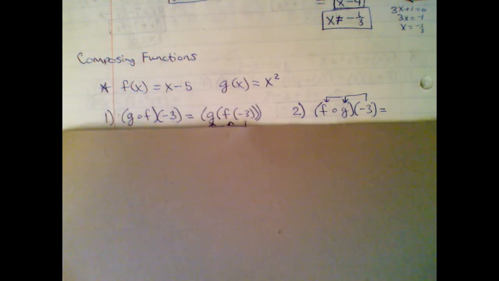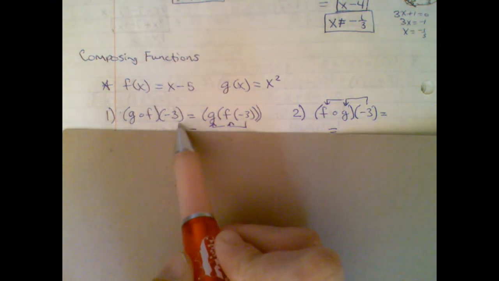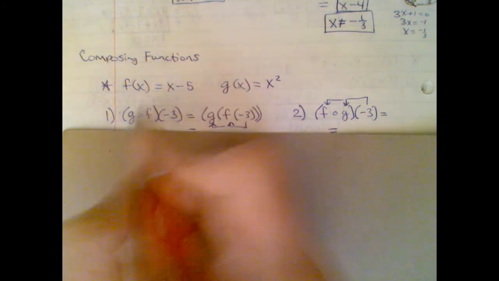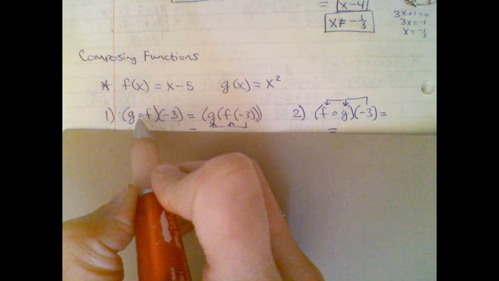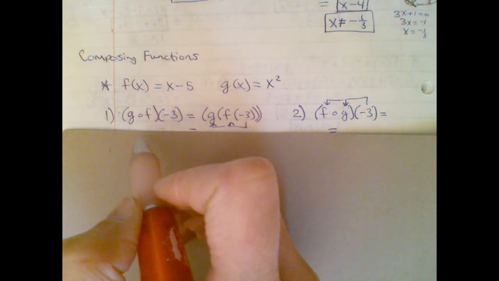The last topic that we're going to cover in this section is composition, so composing functions. So we have these two functions that we're going to be taking a look at. To start off with, it wants us to take g of f of negative 3. And they can have it written down like this or like this. Notice it's an open circle, not a closed circle, meaning multiplication. So when we see this open circle, it means composition.